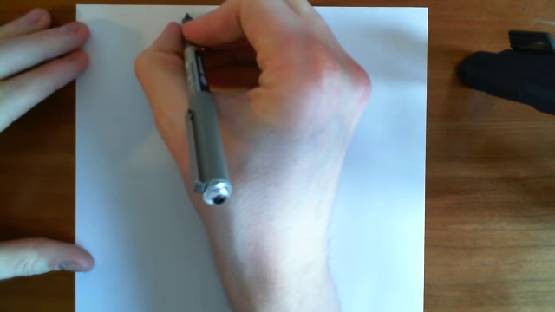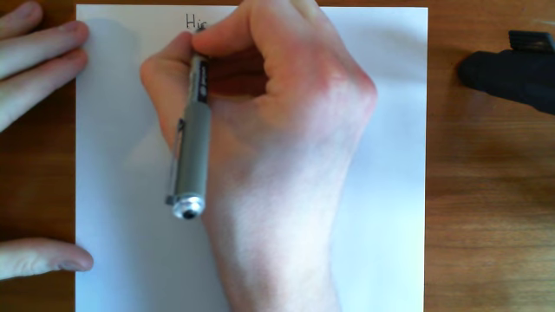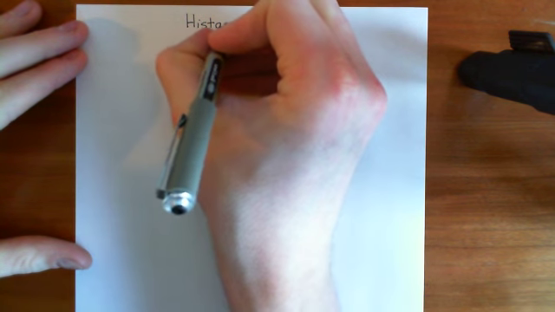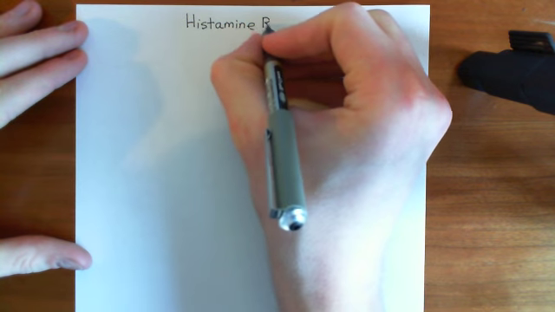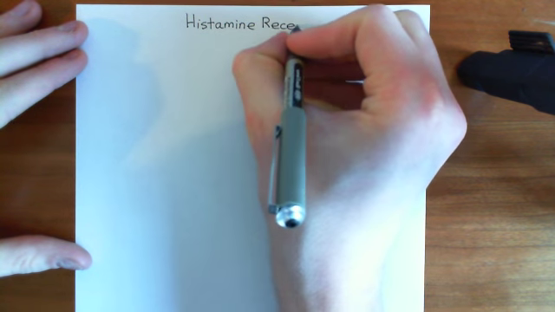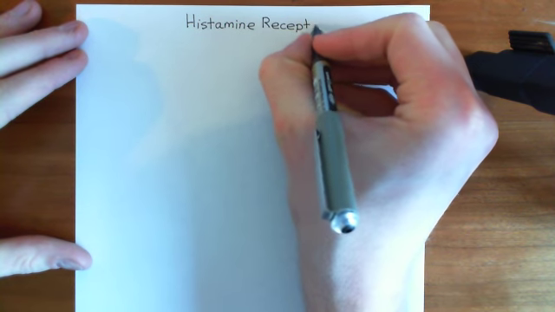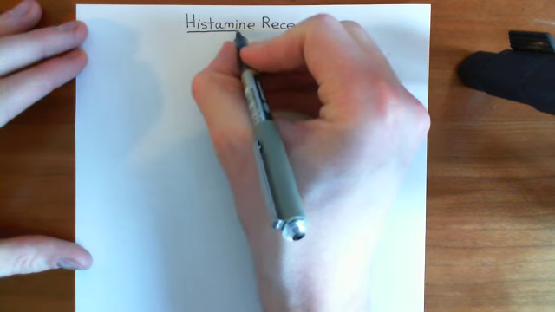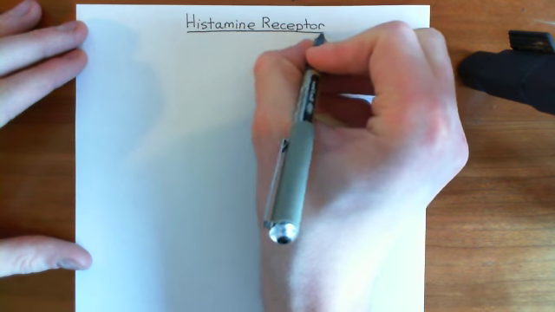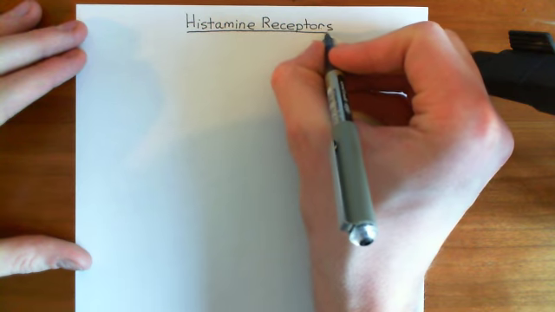Okay, so the structure for this video, we're going to start by looking at the synthesis of histamine from histidine. We're then going to talk about the 4 different types of histamine receptor, and we will then look at drugs which interact with each of these receptors. So we'll look at drugs which are histamine 1 receptor antagonists, the antihistamines, and we'll look at the drugs which are antagonists and agonists for the other histamine receptors as well.